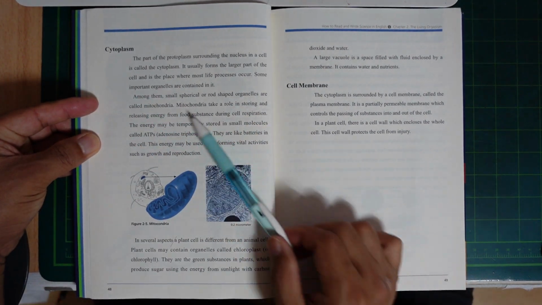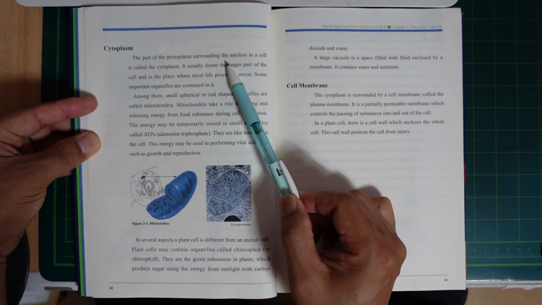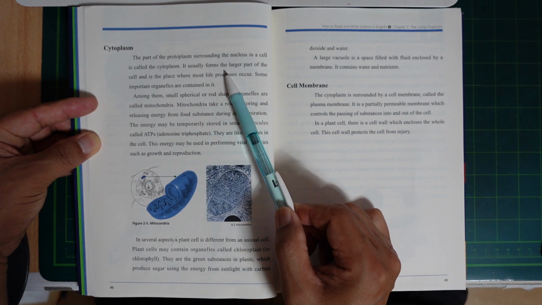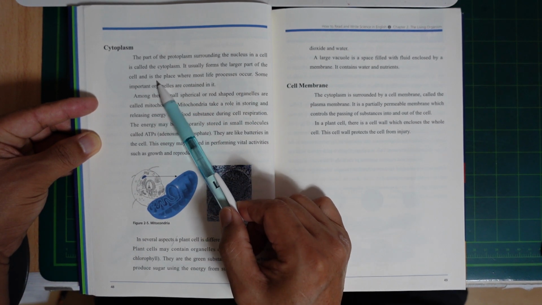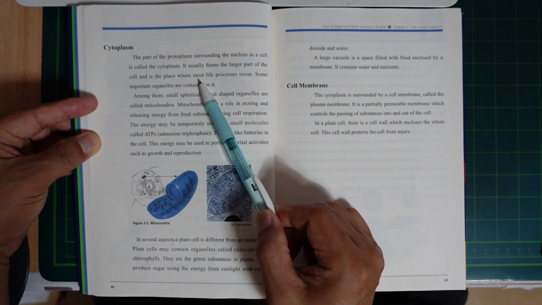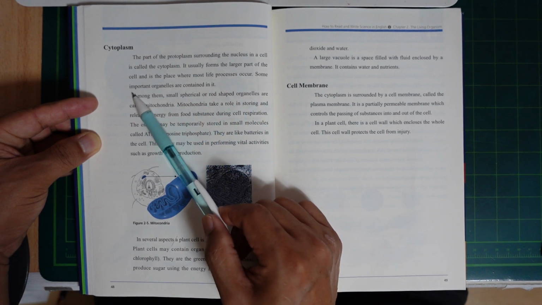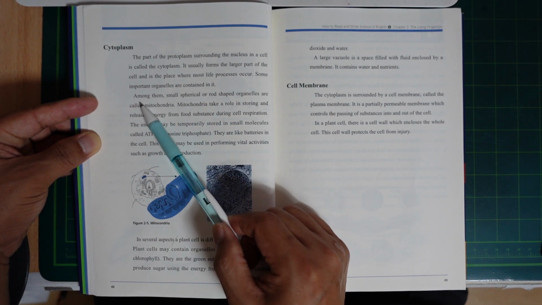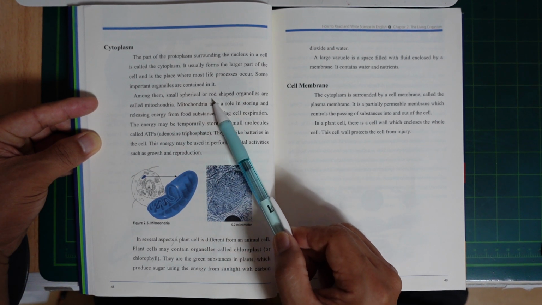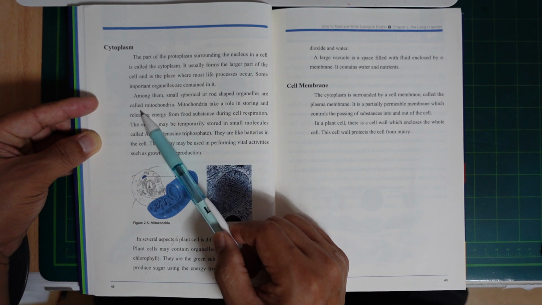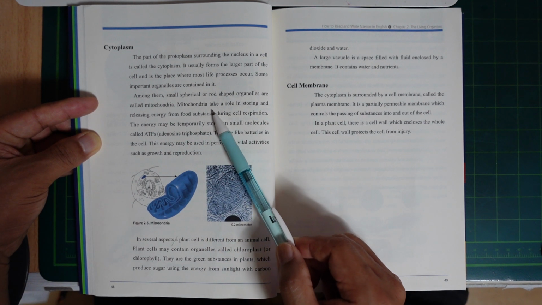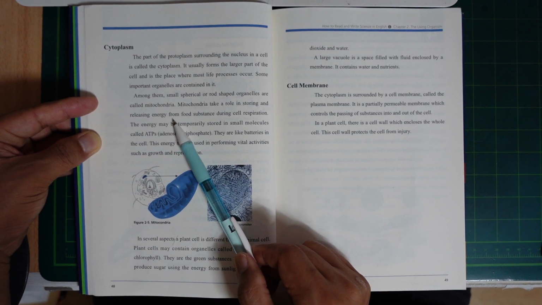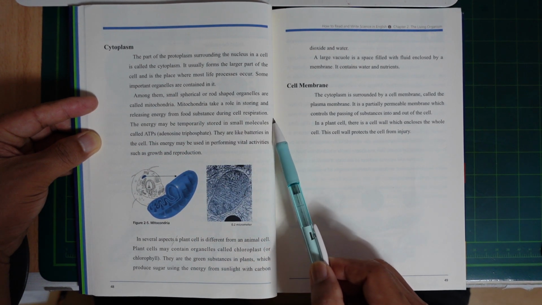Cytoplasm. The part of the protoplasm surrounding the nucleus in a cell is called cytoplasm. It usually forms the larger part of the cell and is the place where most life processes occur. Some important organelles are contained in it. Among them, small spherical or rod-shaped organelles are called mitochondria. Mitochondria take a role in storing and releasing energy from food substances during cell respiration.